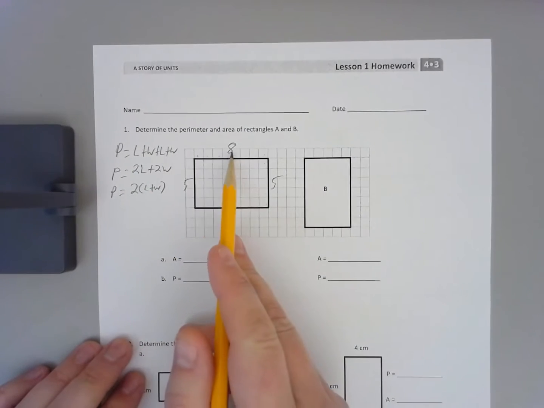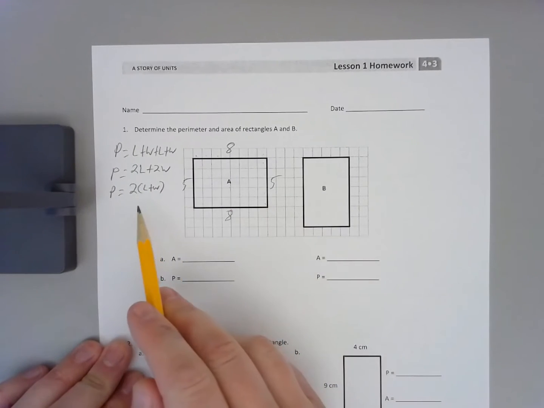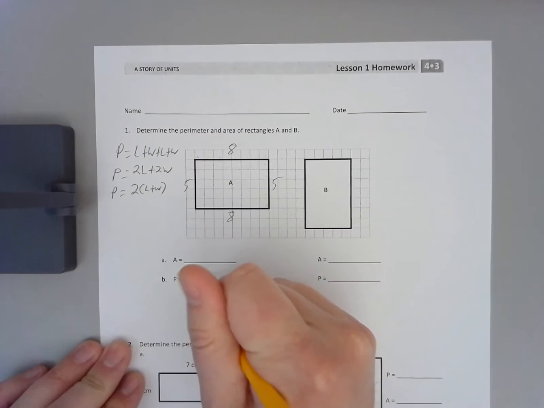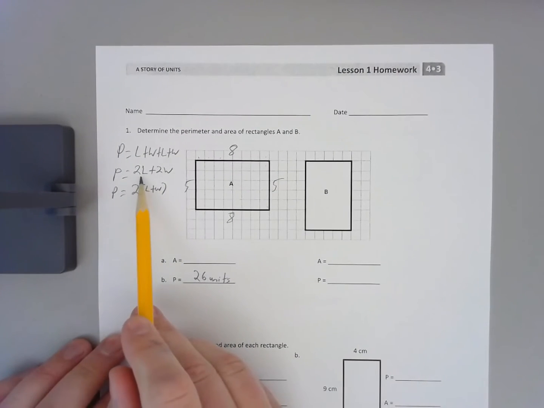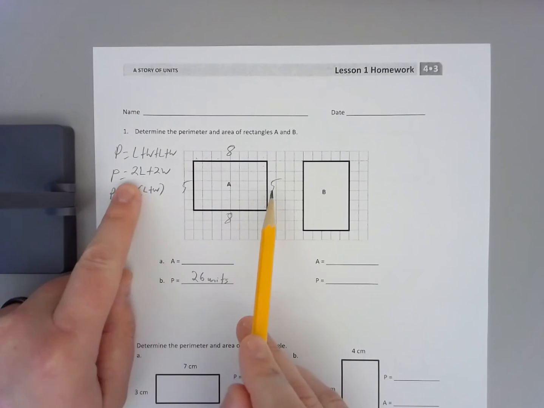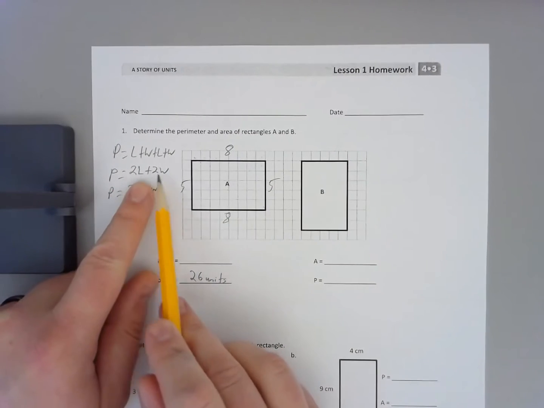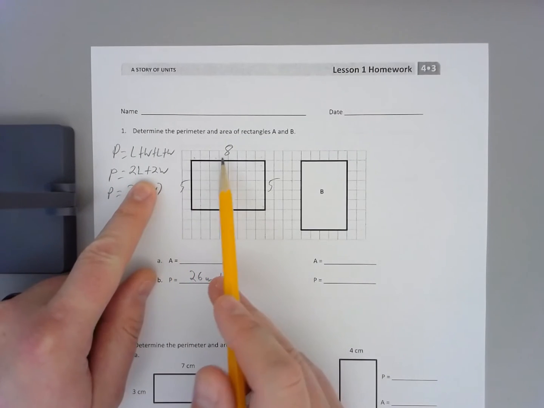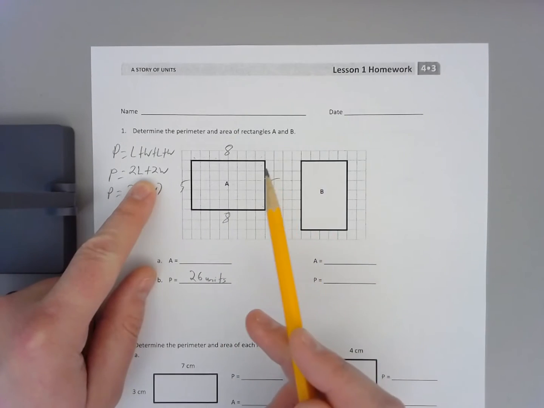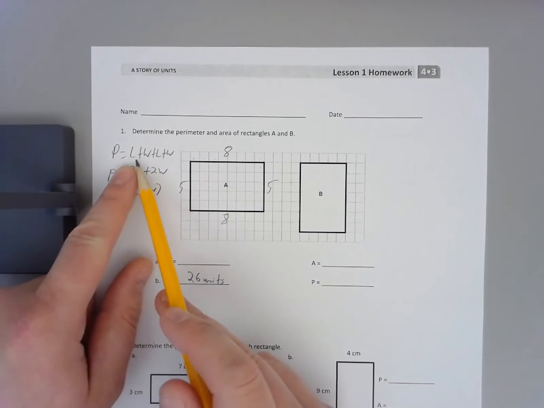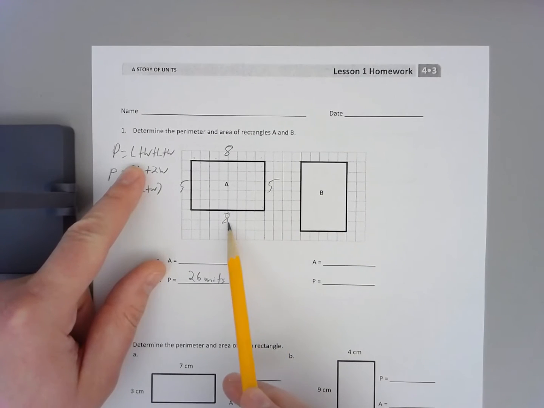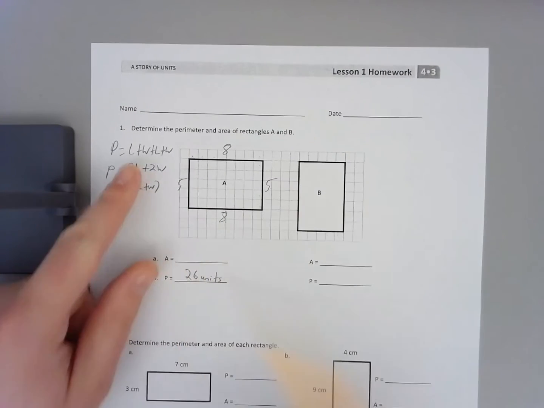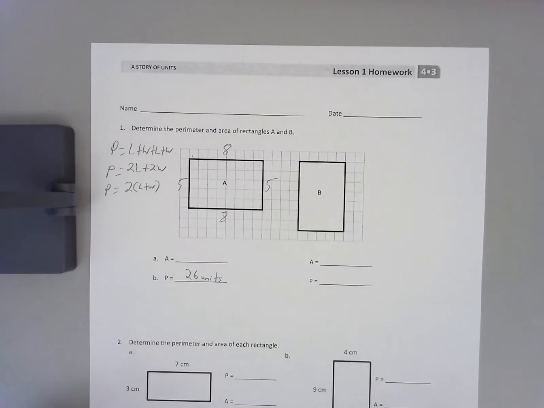So if we do this, we have 8 plus 5 is 13 times 2, we get 26. So we'll get 26 units. If we do this, we'll have 2 times 5 is 10, plus 2 times 8 is 16. 10 plus 16 is 26. Or length and width, 8 plus 5 is 13. Plus 8 is 21. Plus 5 is 26. So we'll get the same answer regardless. Those are the 3 choices.